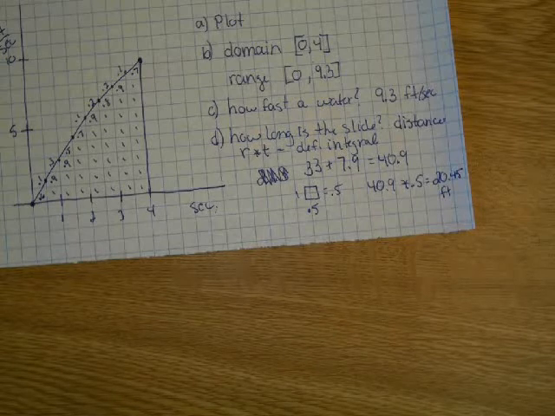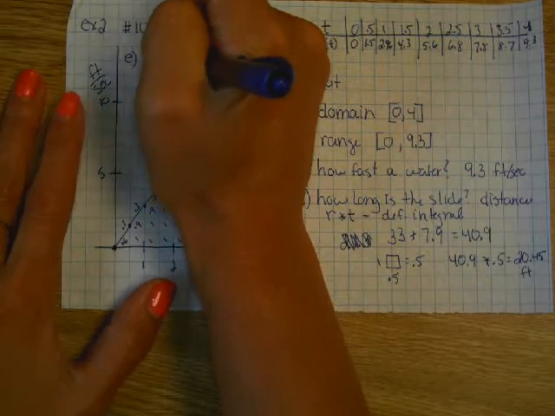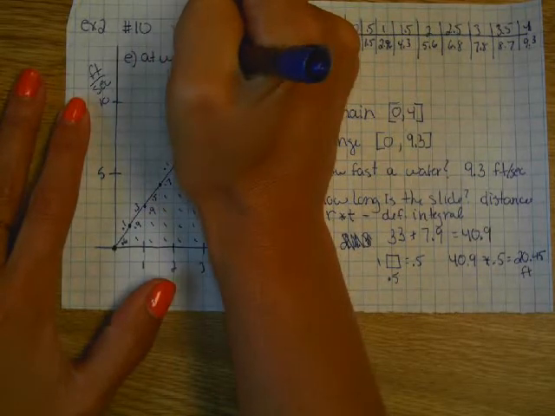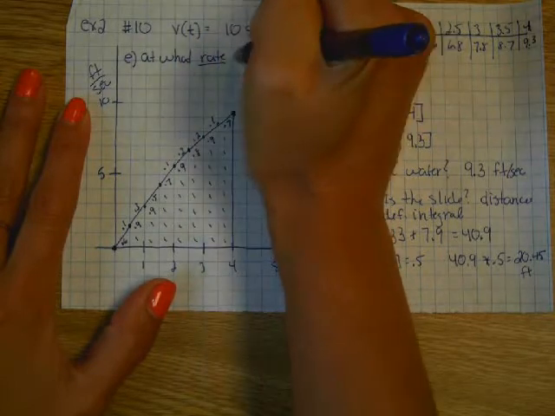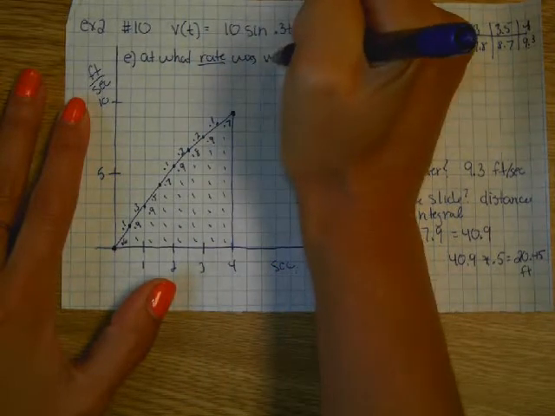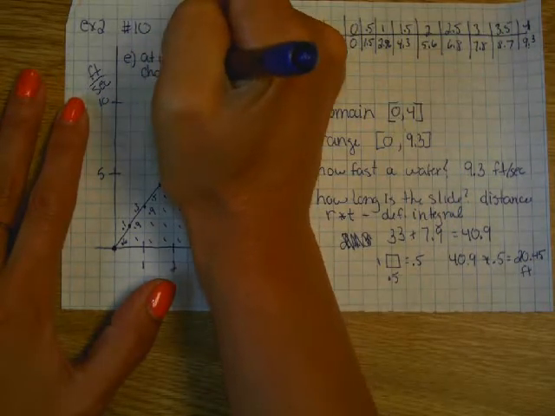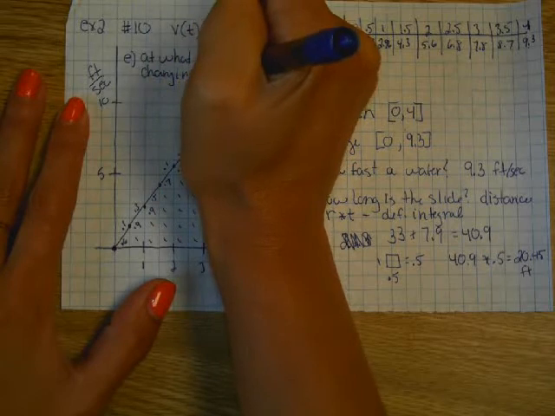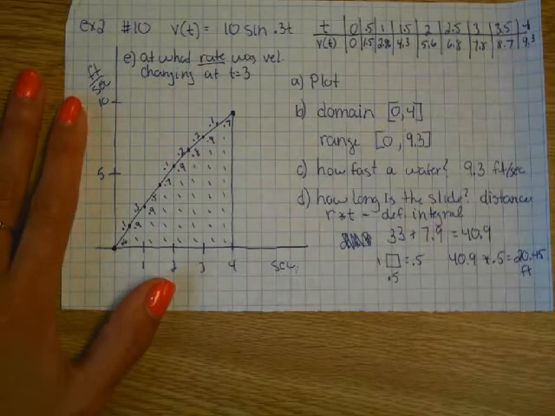It said at approximately what rate was her velocity changing at time 3? So part E, at what rate was velocity, which is our y value, changing at time 3?